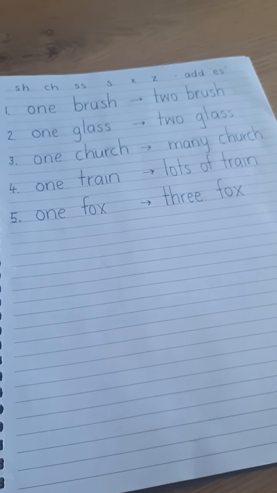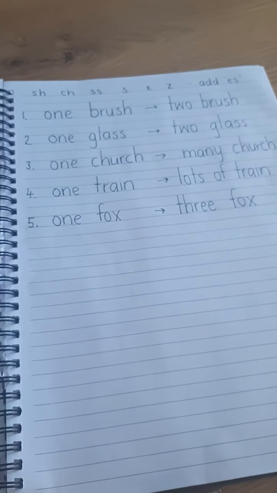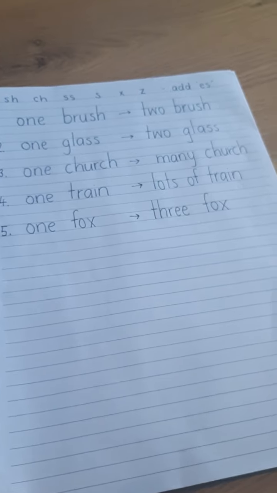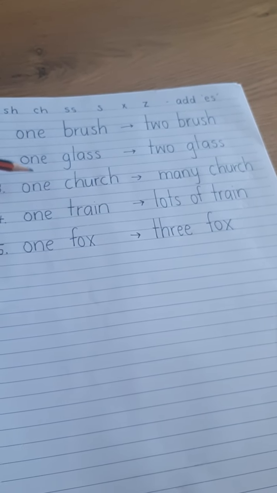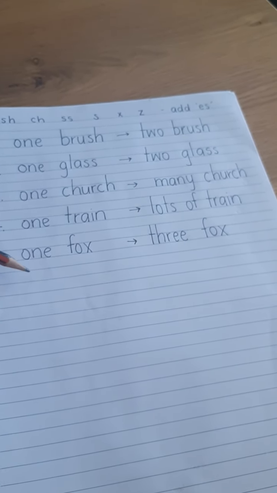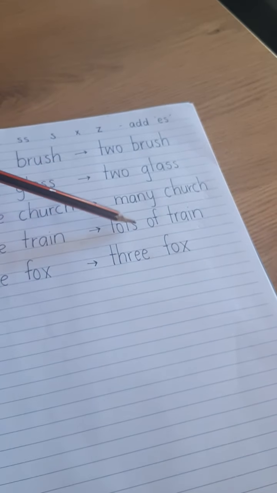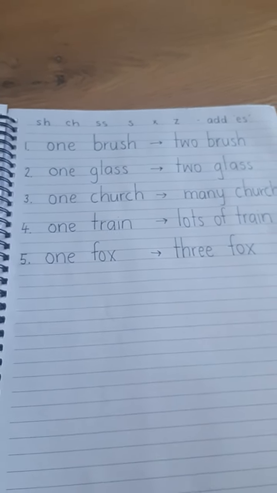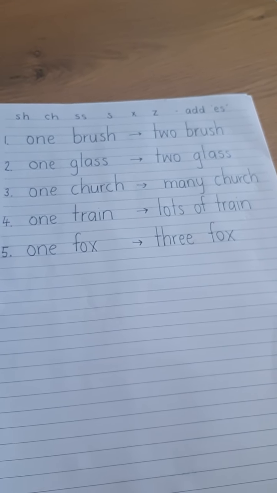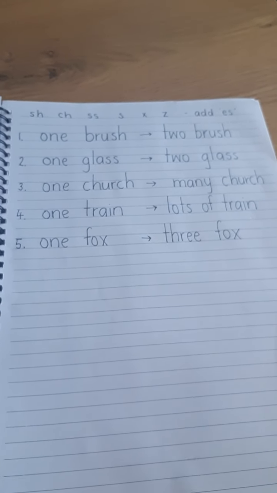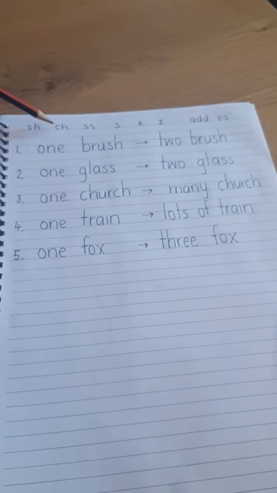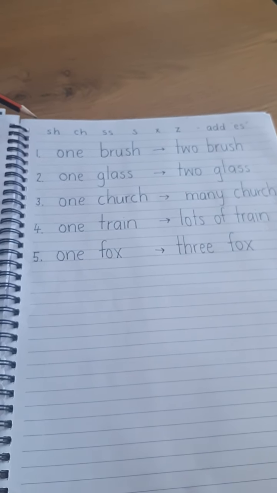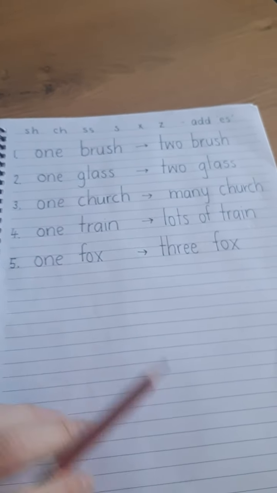So here I've got 5 different sentences that we can practice with. On the left hand side is the singular version, there's just one of them. On the right hand side, there's the plural version, so there's more of them. And we need to decide whether we're going to add ES or S. And we do that by looking at the sounds at the top as a guide to help us. So I wrote them up here to help me.